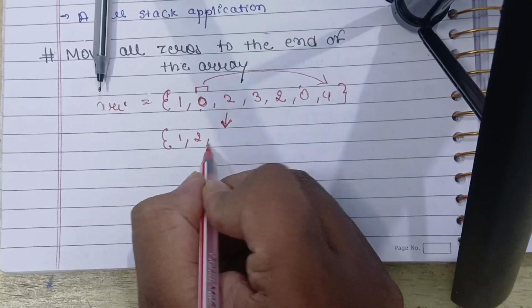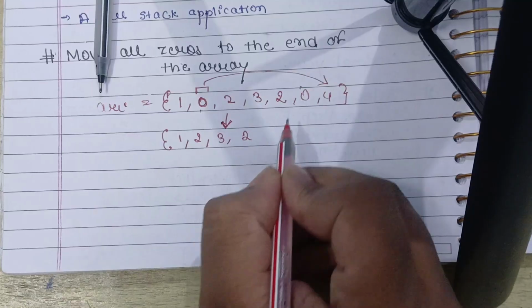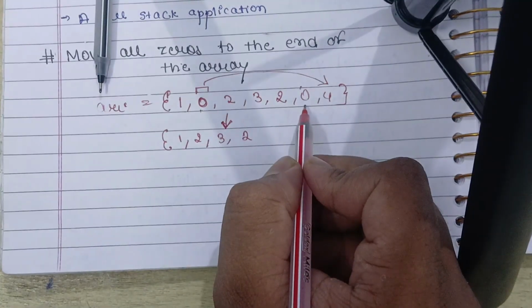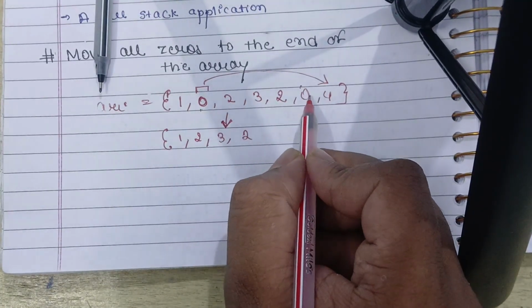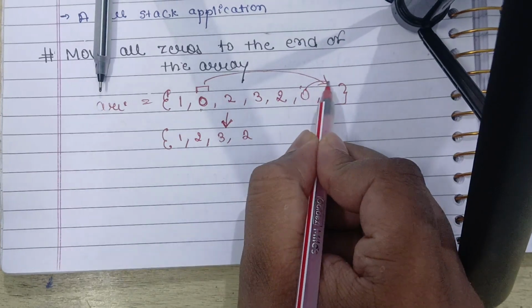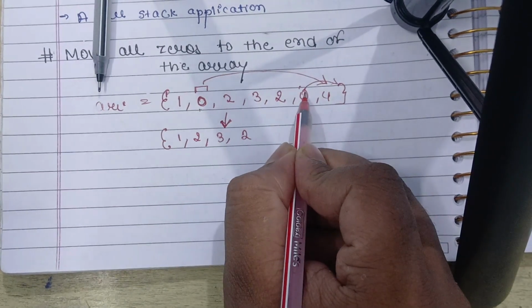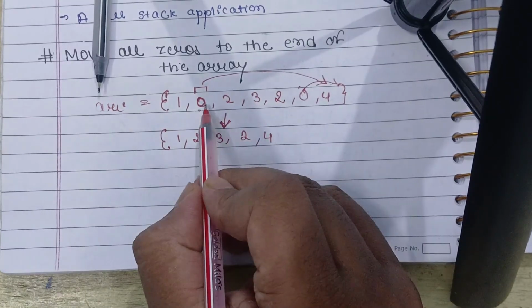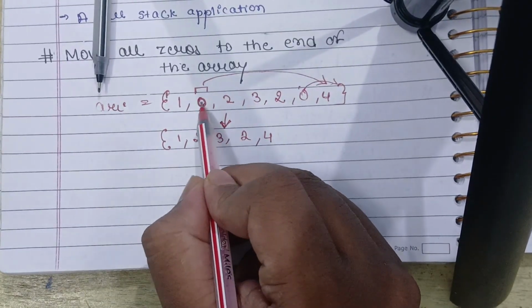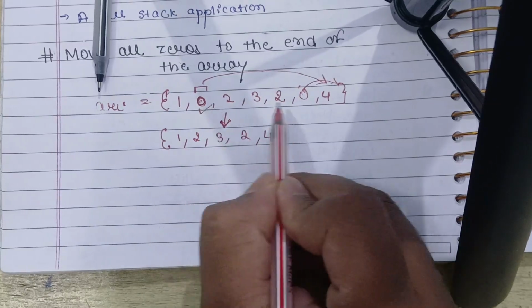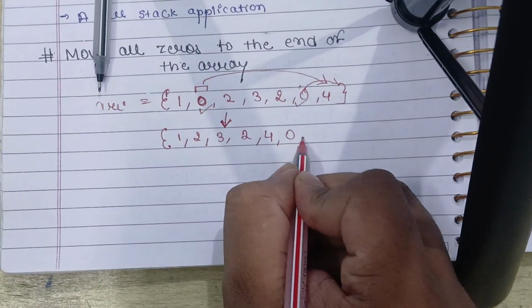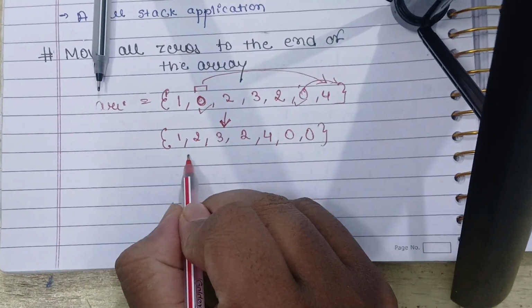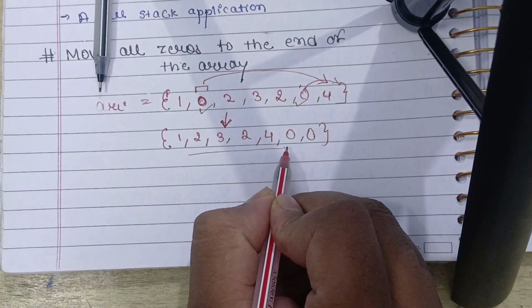So 1 2 3 2, and again we have found 0, but wait, this also needs to go to the last side, so ignore this and keep this element, 4. And the number of zeros you have found, 1 and 2, just put 2 zeros at the end. So this is the final array that you will get.